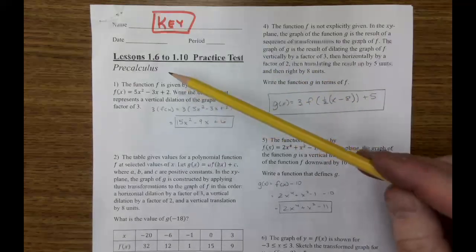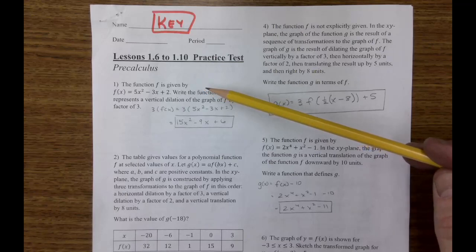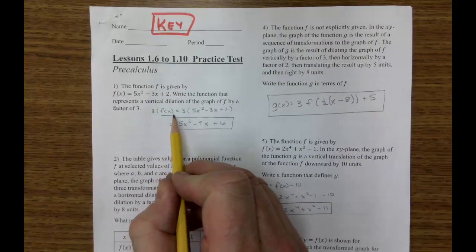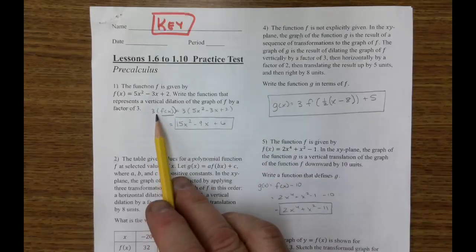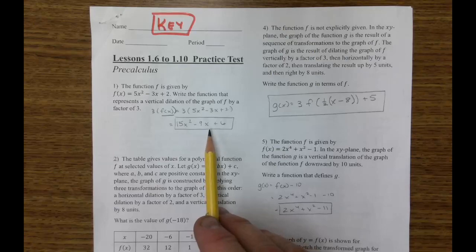Problem number 1 says we have a function and it's vertically dilated by a factor of 3. So that means we take the f of x and we multiply that entire function by 3. So in this case we have 3 times the entire function to get the result.